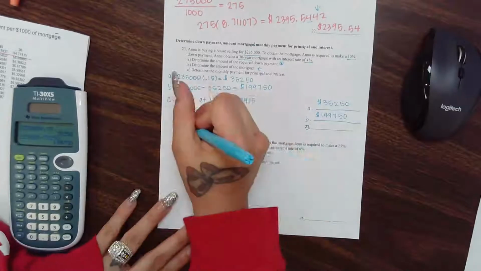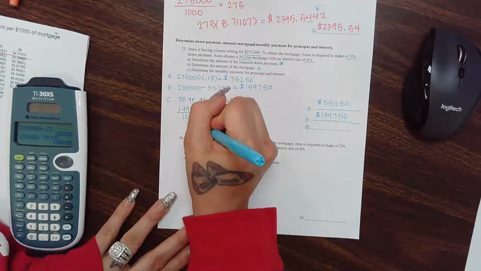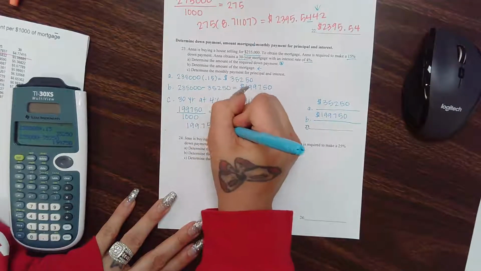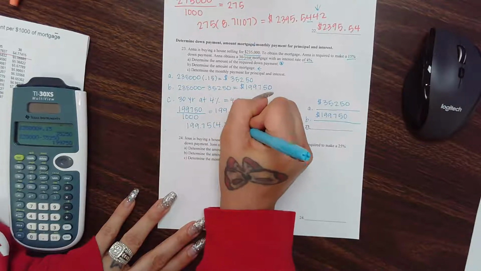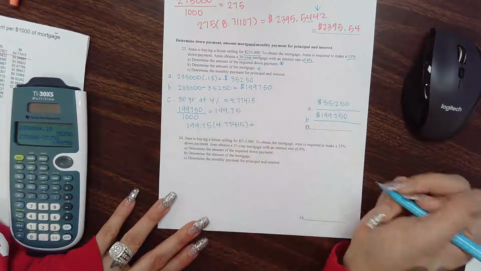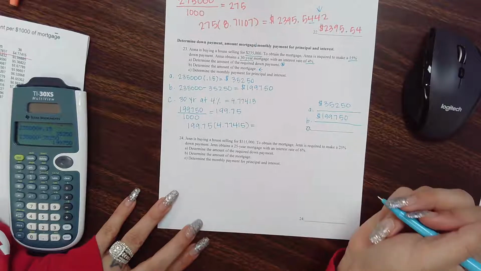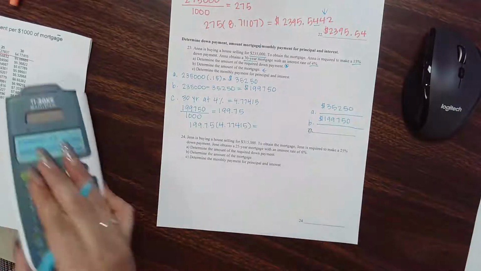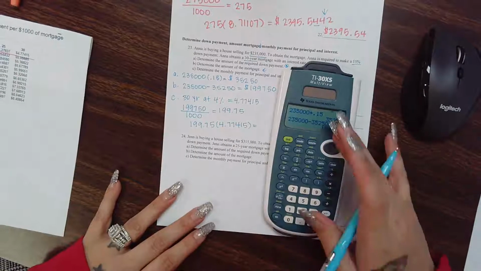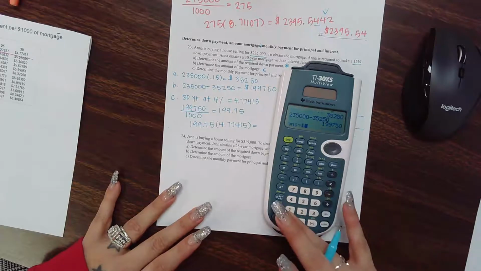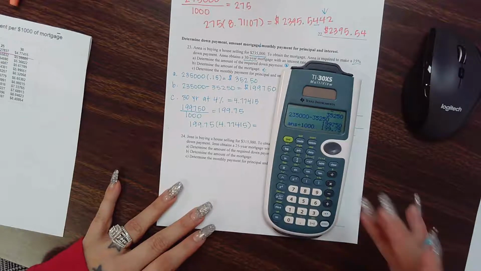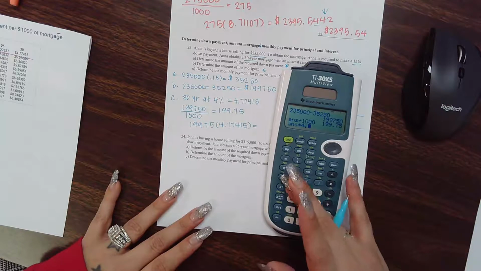So if you take your 199.75 times your 4.77415, what you end up getting in your calculator, I don't have my answer in front of me, so I'm going to use my calculator. Divide by 1,000. And then we're going to multiply that to 4.77415.